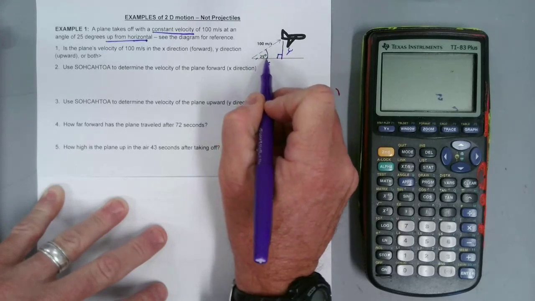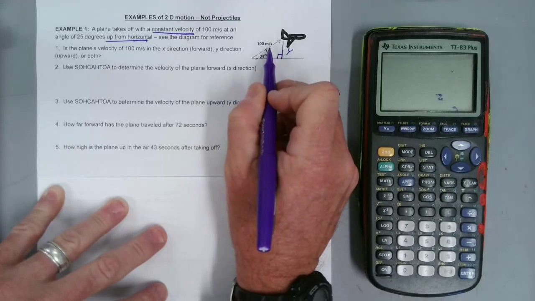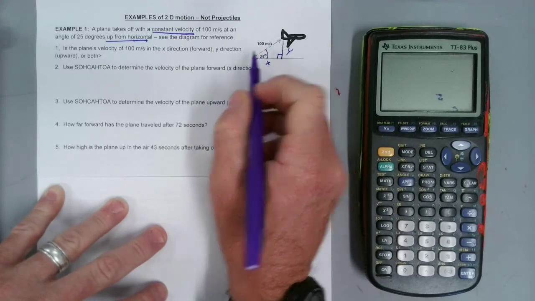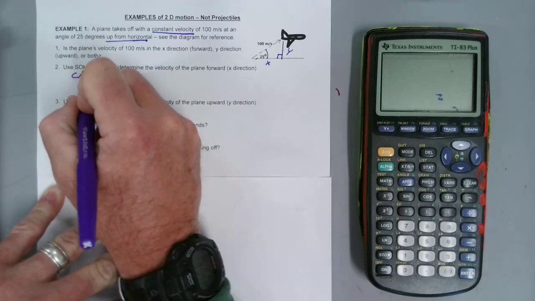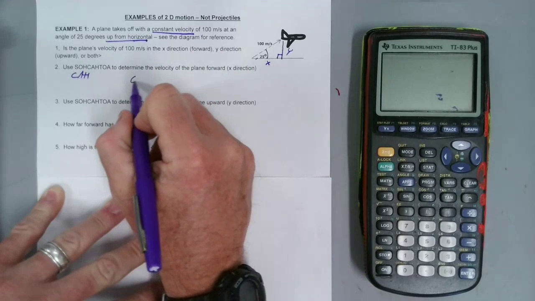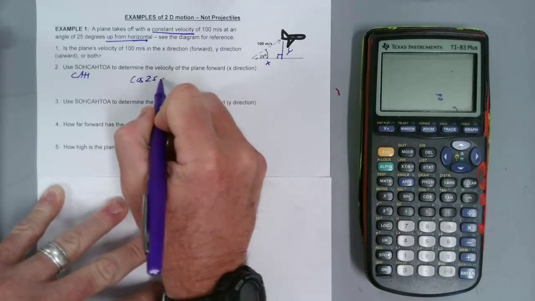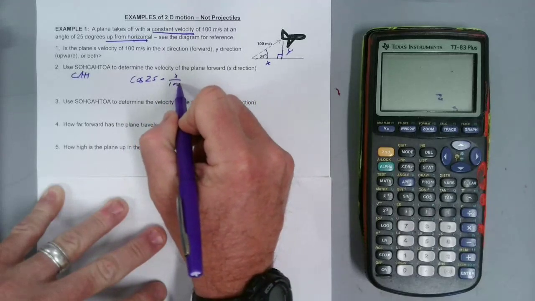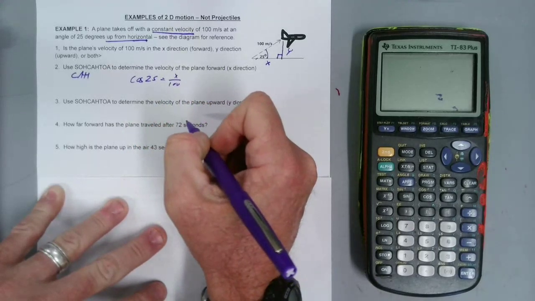I've got this angle. I've got the hypotenuse. I've got the adjacent side, which is represented by x. So the adjacent side deals with the cosine part of this. So the cosine of 25 is the adjacent x over the hypotenuse 100.